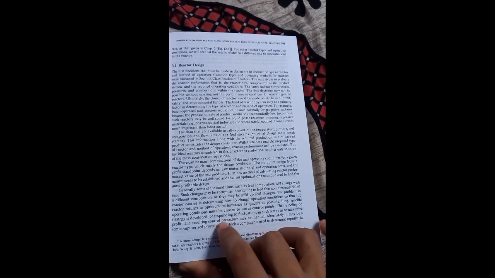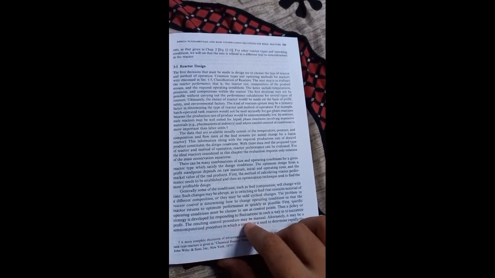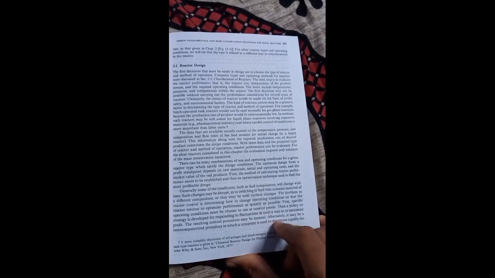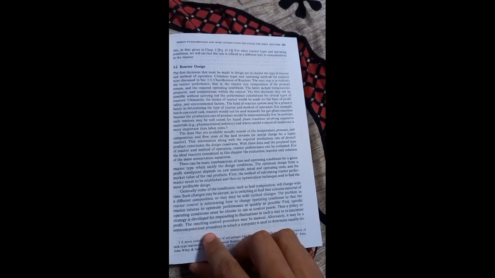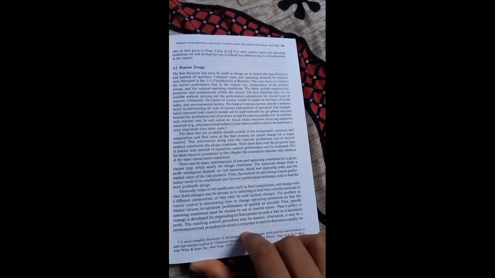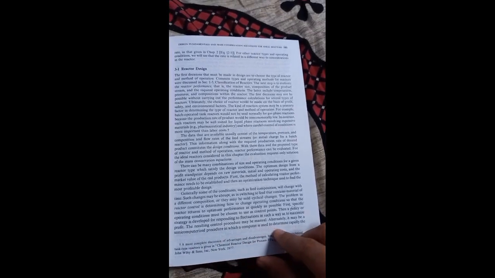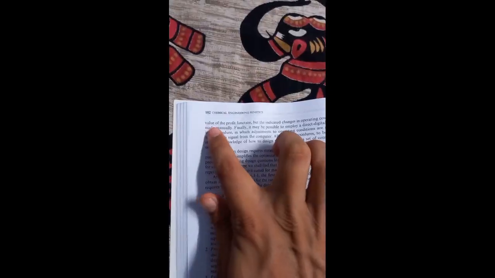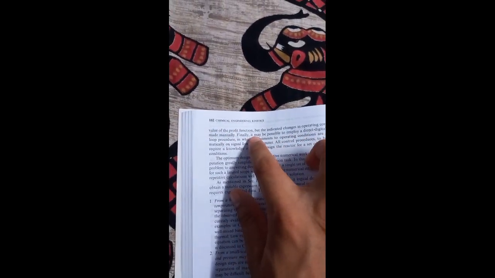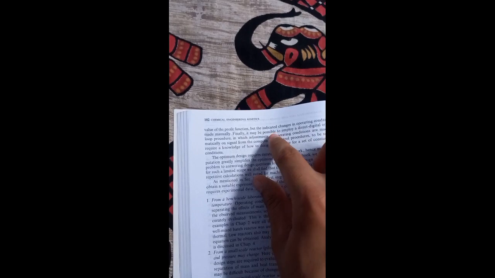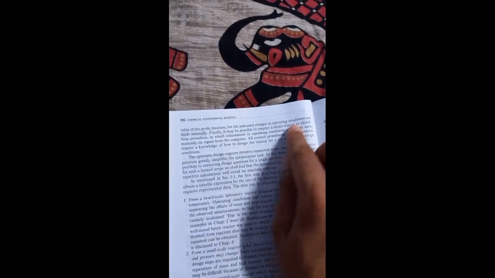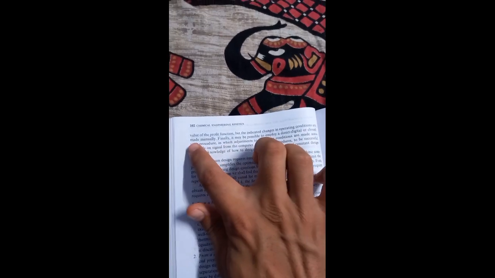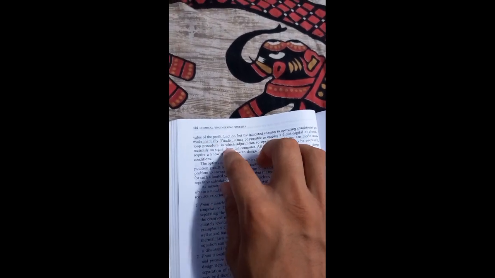The resulting control procedure may be manual. Alternately, it may be a semi-computerized procedure in which a computer is used to determine rapidly the value of the profit function, but the indicated changes in operating conditions are made manually.